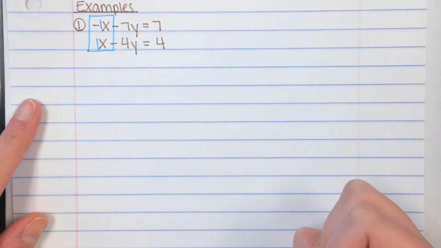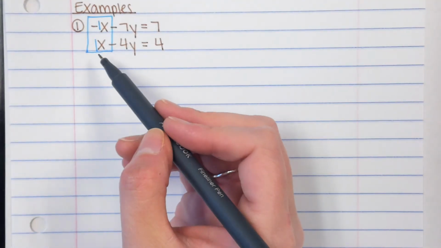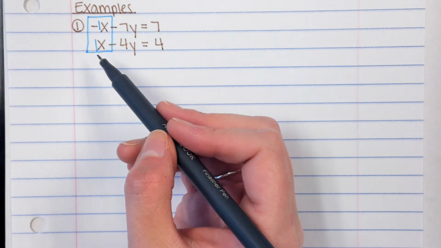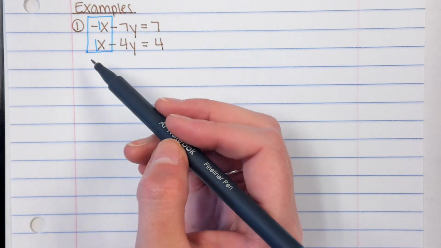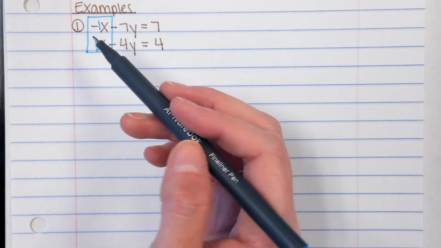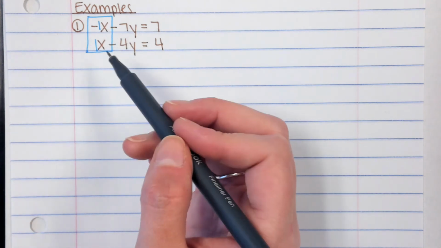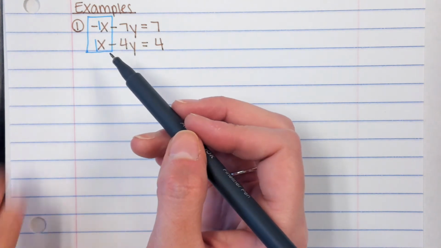So what I want you to do is make a box around your x's, okay? You're going to look at what's in the box to figure out which operation to use to eliminate. Look at what you've boxed. So that's step number 2.